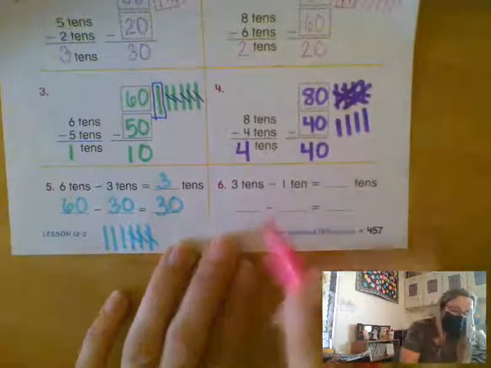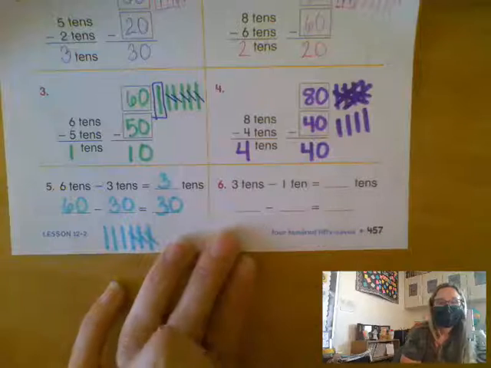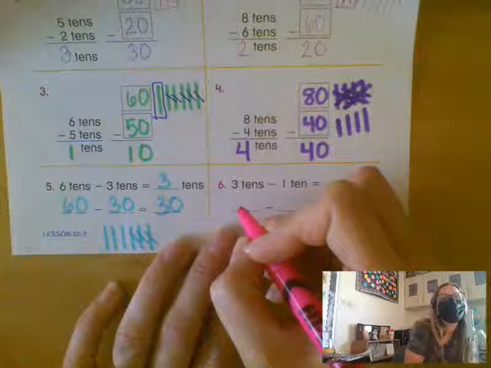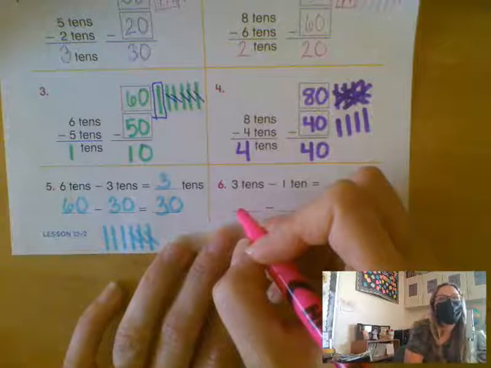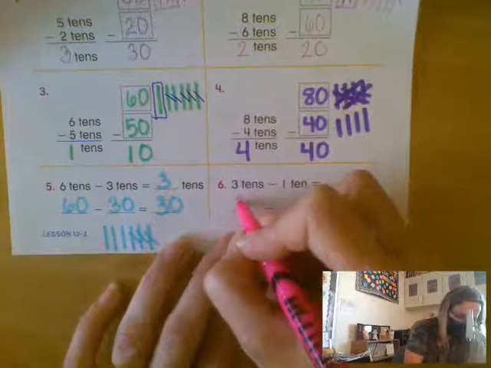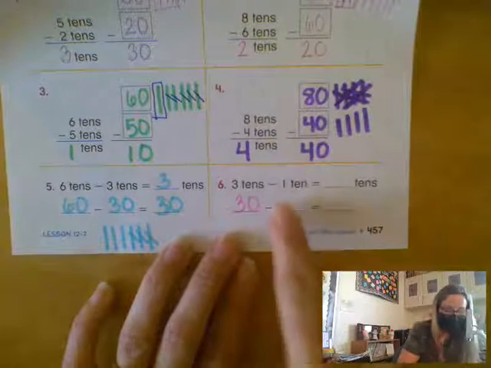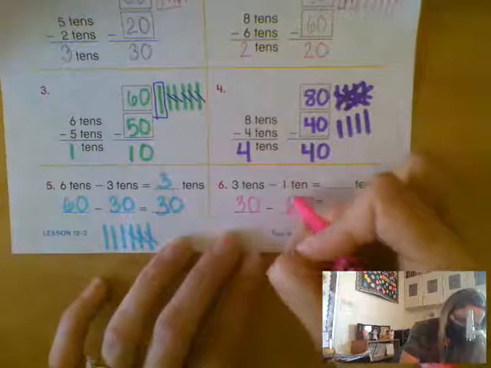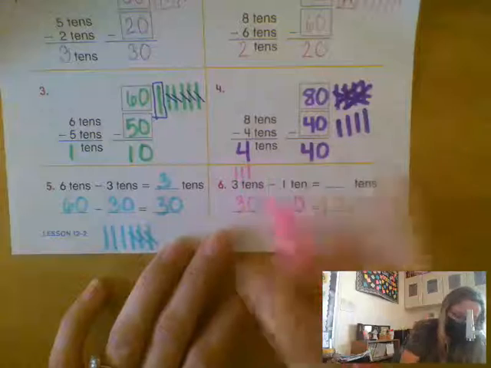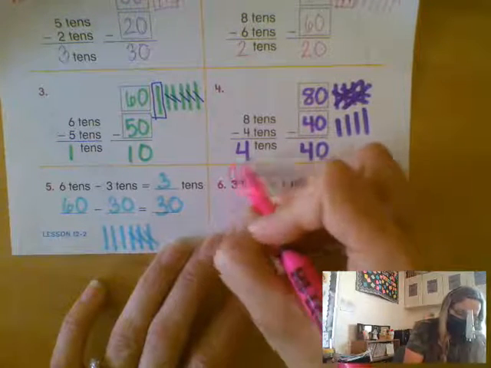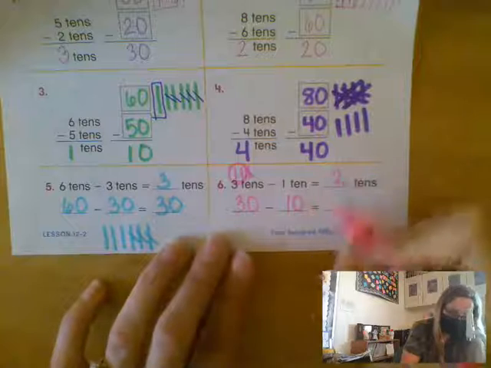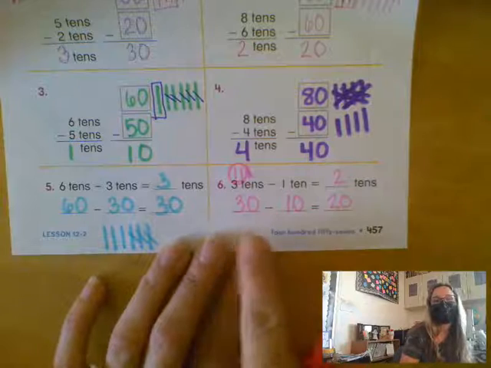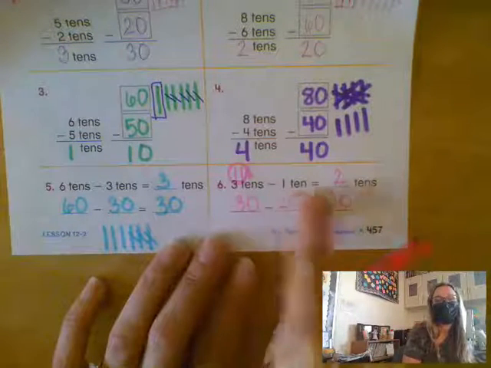Isaac, 3 tens equals how many? 3 tens equals what? 10, 20, 30. So everyone put 30 on your first line. Isaac, 1 ten equals how many ones? 10. Isaac, if I have 1, 2, 3 tens and I take one away, how many do I have left? 2. So 2 tens equals how many ones? 20. So 30 take away 10 equals 20. 3 tens take away 1 ten equals 2 tens.